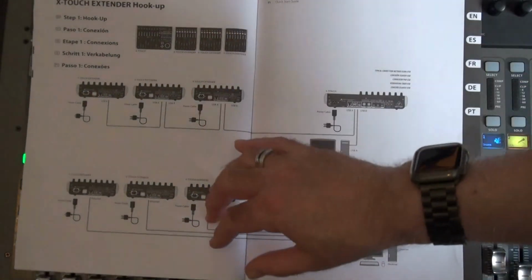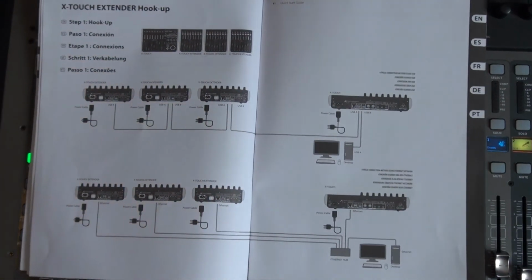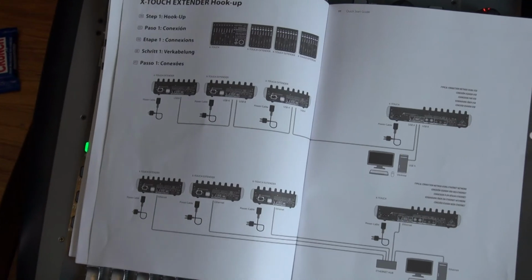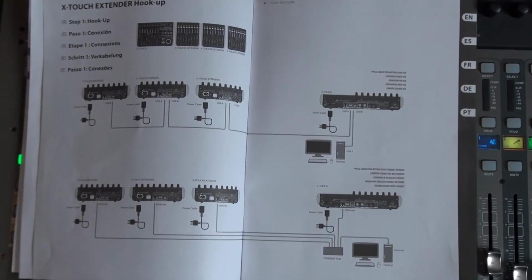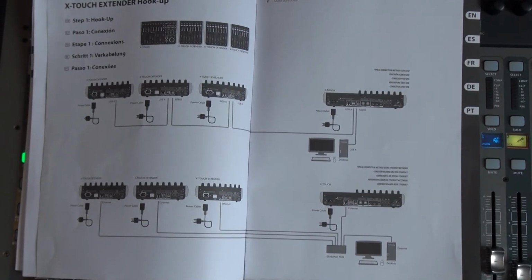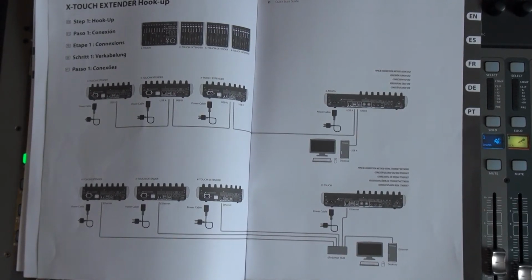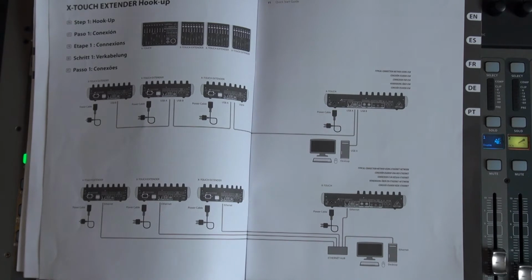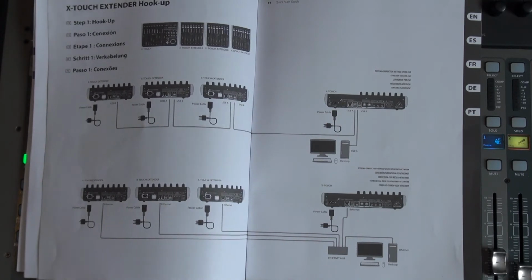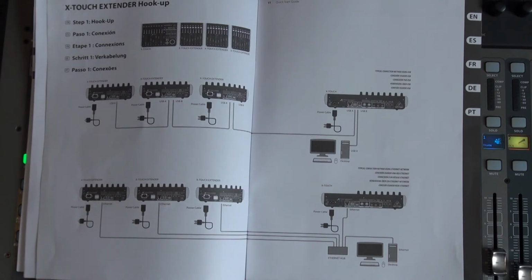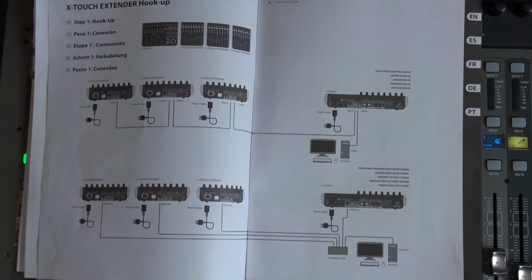I'd like to go over something that we find in the installation manual. When you buy the X Touch extender, you get the book with it. And you'll go into the X Touch extender hookups, and it shows that you can plug by USB into the X Touch and daisy chain up to 3 X Touch extenders. And technically that is true in a lot of DAWs, but it will not work in Sonar. Sonar will let you do the X Touch and 1 X Touch extender.